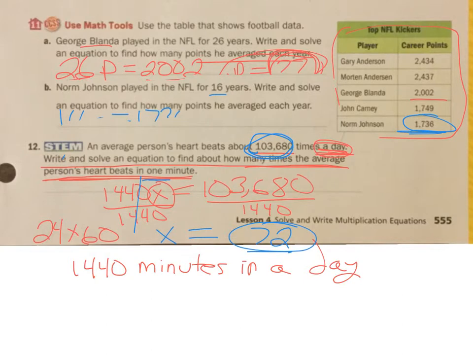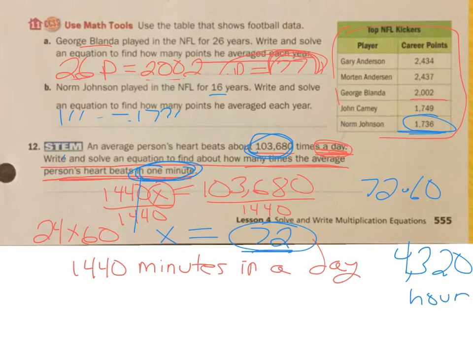72 times a minute. The way I'm going to check that, in 1 minute, it's 72 times. In an hour, it would be 72 times 60, because there's 60 minutes in an hour. So 72 times 60 equals 4,320 in an hour. But I want to know the day. And how many hours are in a day? Times 24.